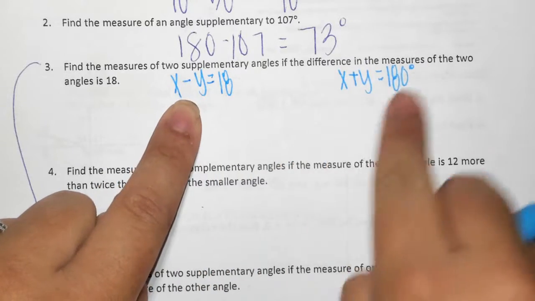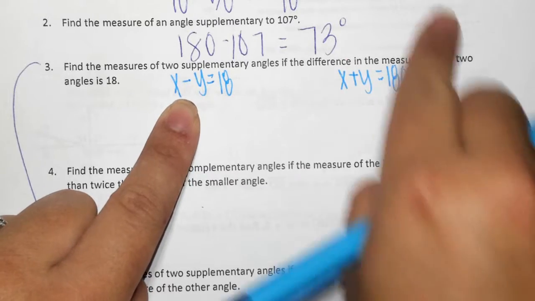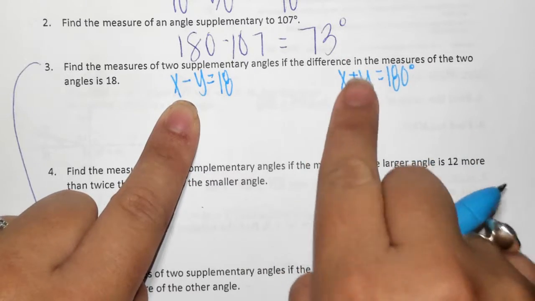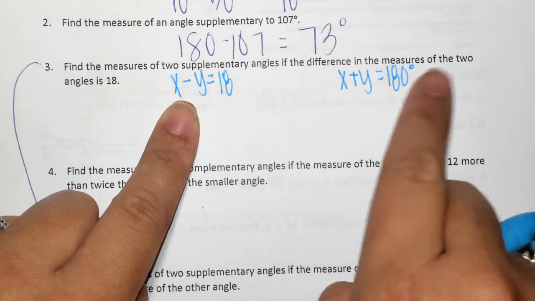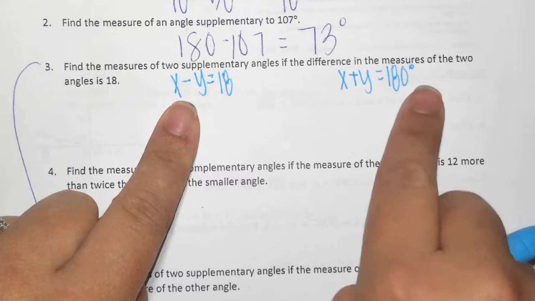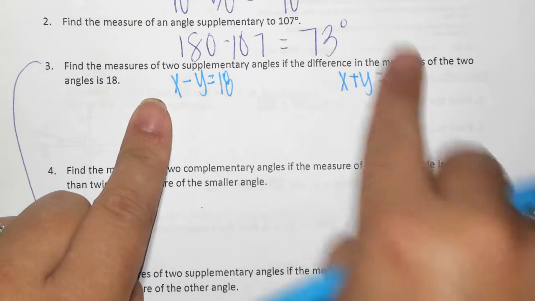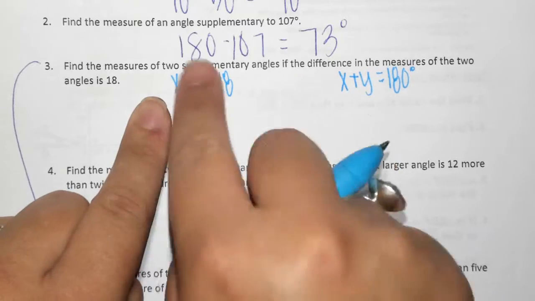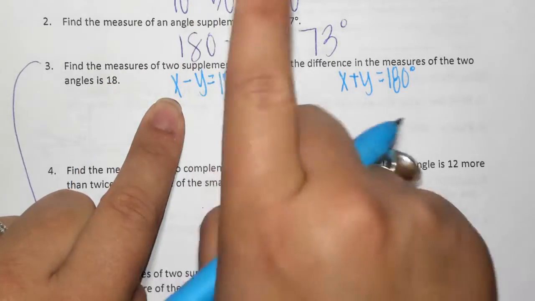So I cannot solve this problem because there's two different variables and you're not in Algebra 2 yet. You don't know how to solve equations. Next year, you'll learn how to solve x plus y plus z equals something. You'll learn how to solve an equation with three variables, but not this year. So I can't solve this, and I can't solve this either because they have two different variables. But let's solve for one variable.